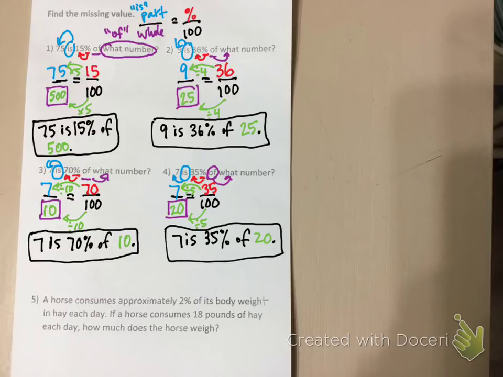All right, last one's a word problem, so we may have to work off to the right side. It says a horse consumes approximately 2% of its body weight in hay each day. If a horse consumes 18 pounds of hay each day, how much does the horse weigh? So we're going to really think about that part, whole, percent, 100. So I'm going to set that up over here, to the right. Oh, sorry, I don't need a multiplication sign, I need an equal sign.